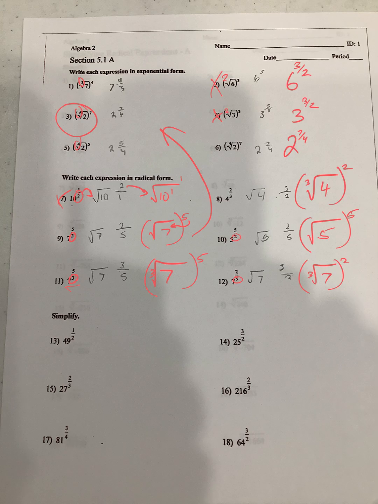Again, let's rewrite it. The 2 is the square root of 49. Now you can put the 1 here or outside. Since it's 1, it doesn't matter. And the square root of 49 is 7. Okay, so you try some of these and then come back to the video and see if you're getting them right. All right, so number 14.